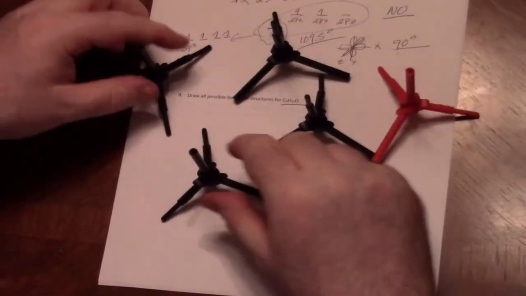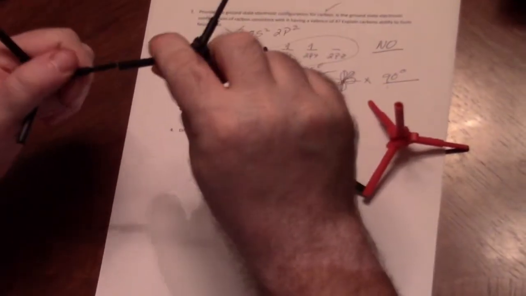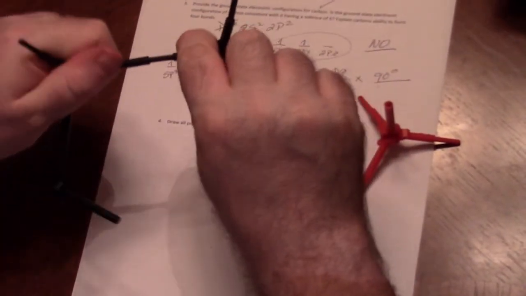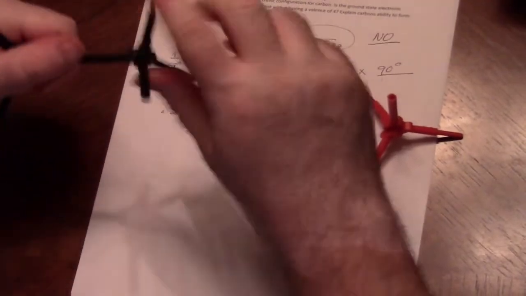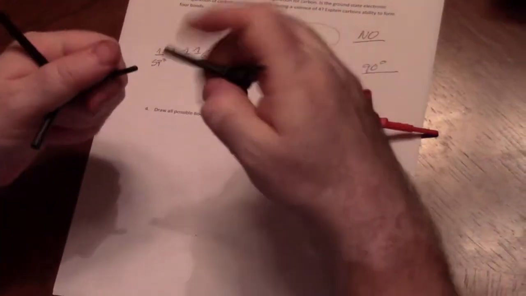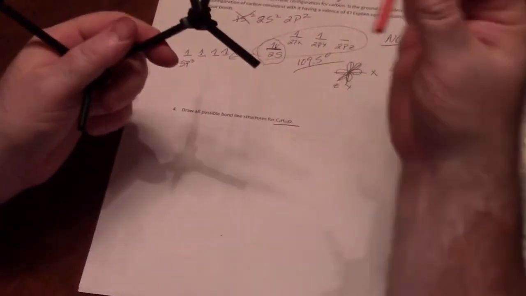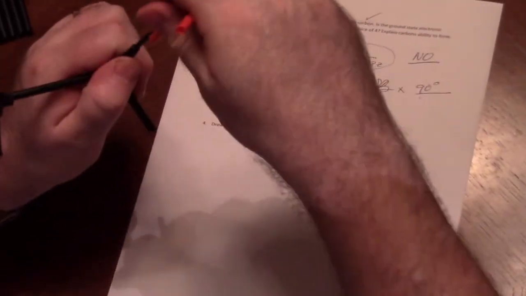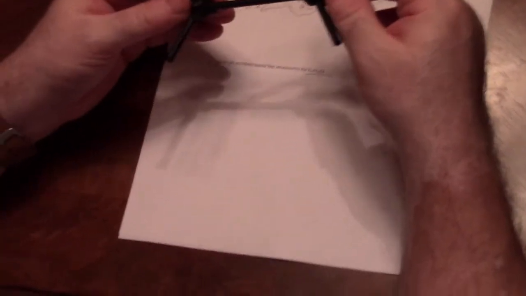And let's see what we can do. Well, we can put all 4 carbons together. And now I have an oxygen atom that I can bond somewhere. So I'm just going to bond it at the end to start with. This is a valid bond line structure.